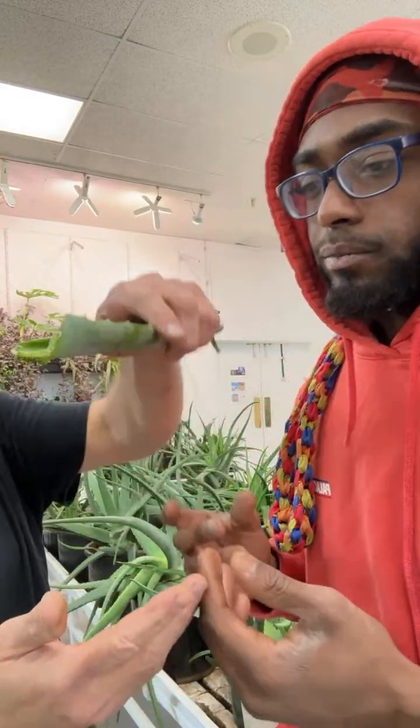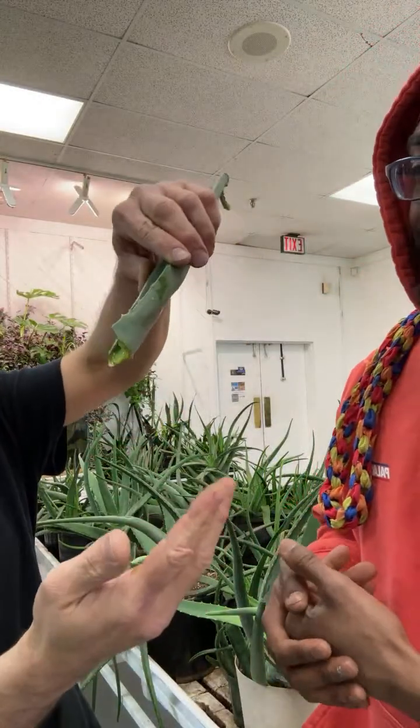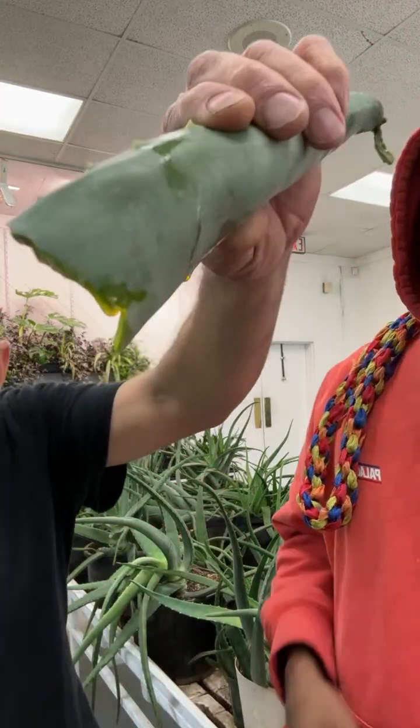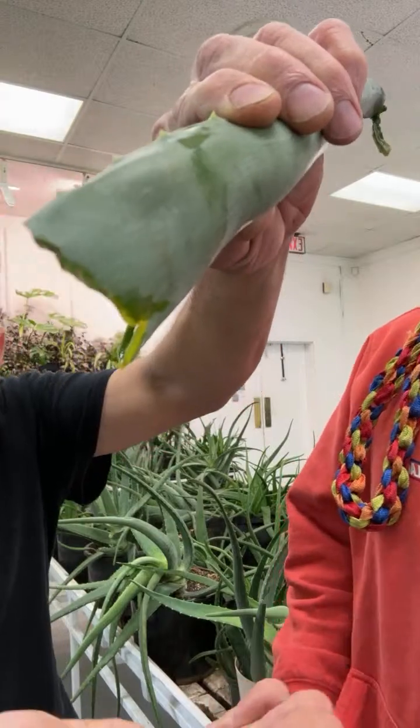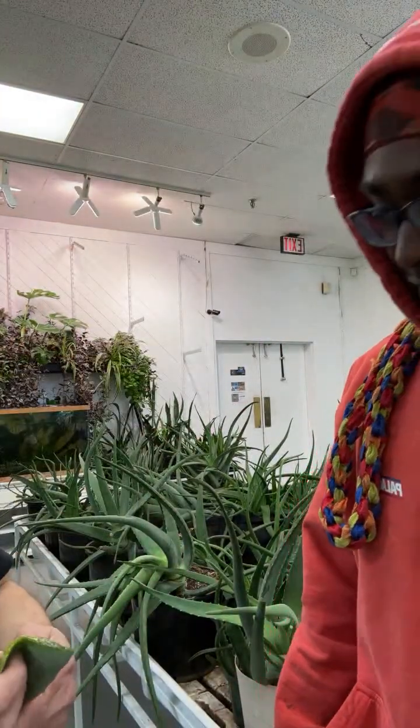By the way, you know what's so interesting? When it starts dripping, it turns yellow. Look at that, it's so weird. It literally changes colors, but it doesn't look like that until it starts leaving the plant.